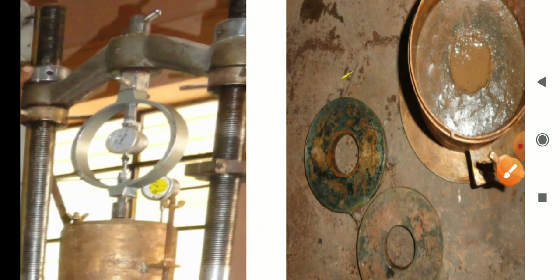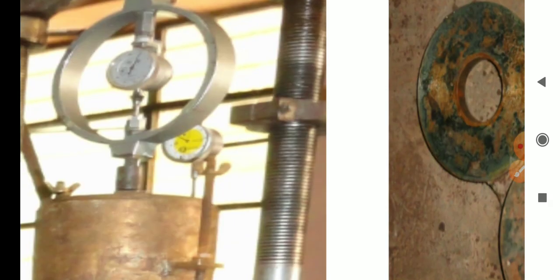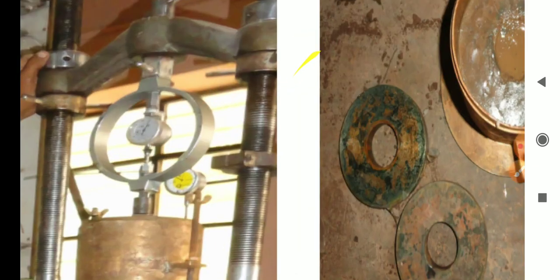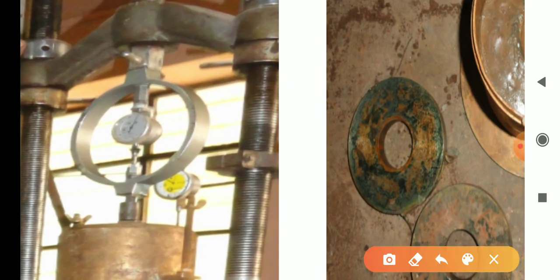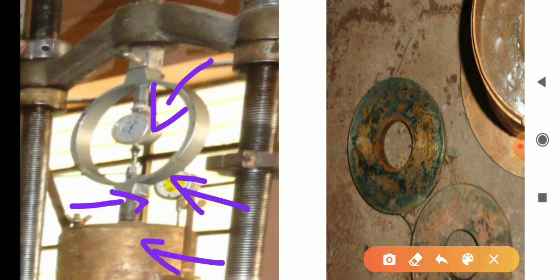So see, this entire assembly we have to place in the loading frame. This is the proving ring, this is the dial gauge, this is the plunger, and this is the mold. Because of the plunger and load, some pressure will be developed, so some impression or penetration will be developed into the soil mass. For every 50 mm we have to note down the pressure or load. That is the case in the CBR test.